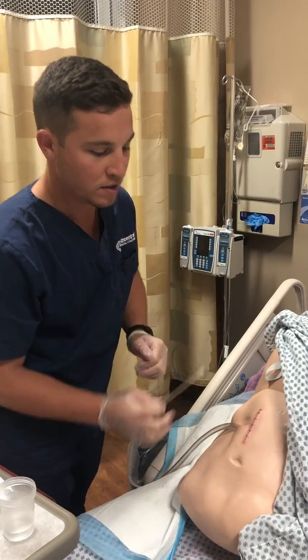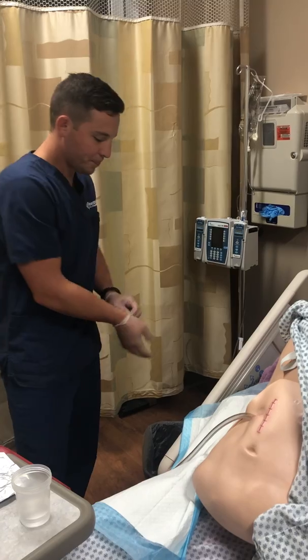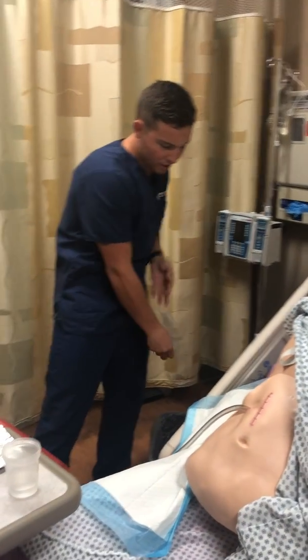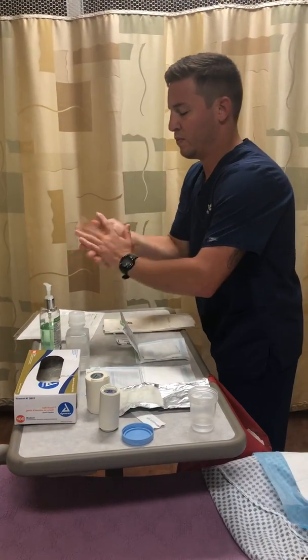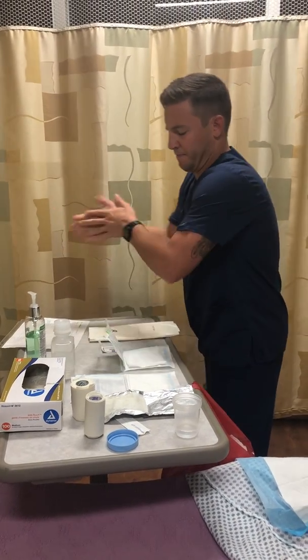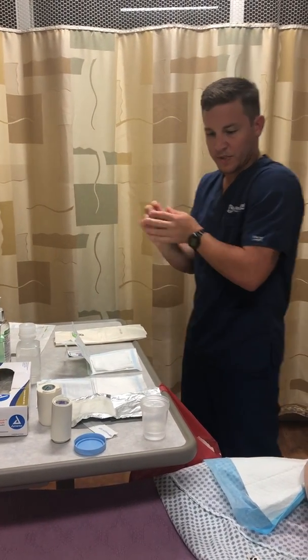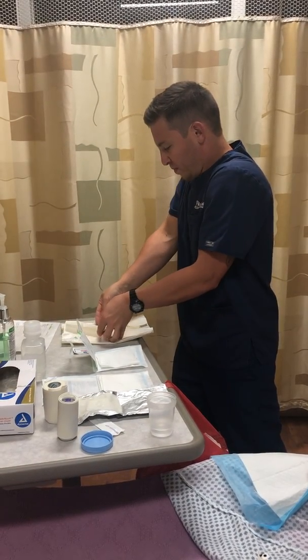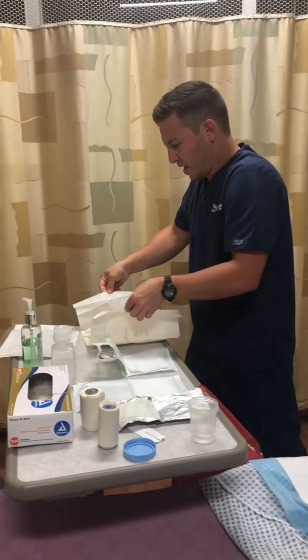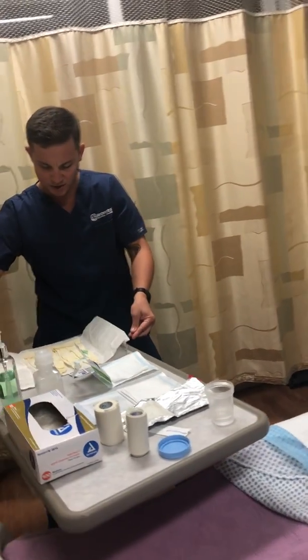Okay, so now that this is clean, we can put on our sterile gloves here. Noting that the outside 1-inch border is considered not sterile.